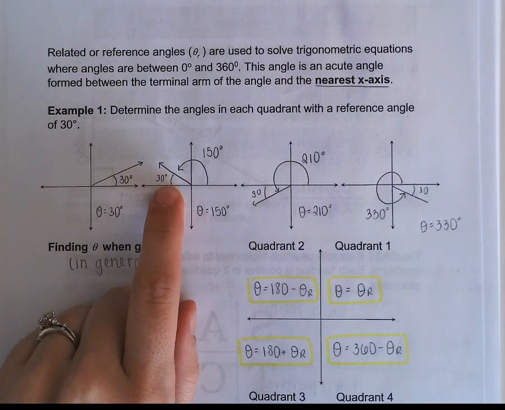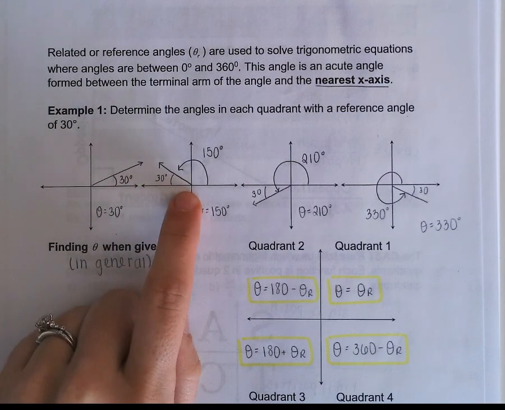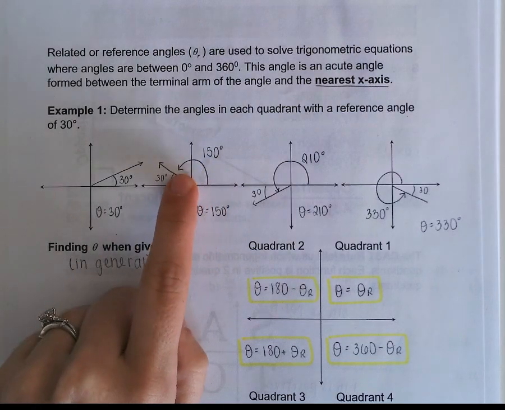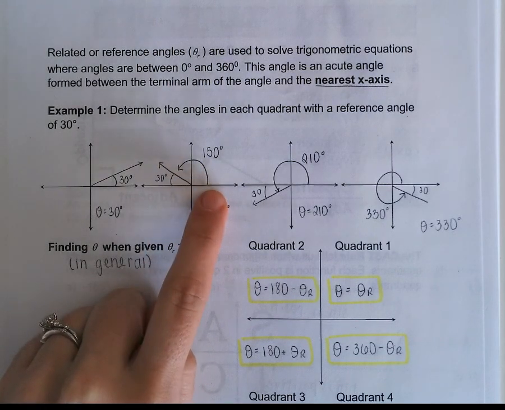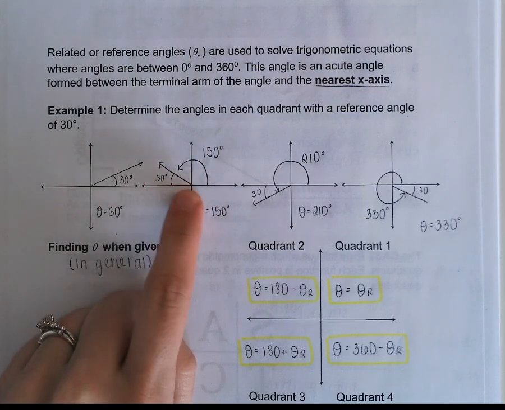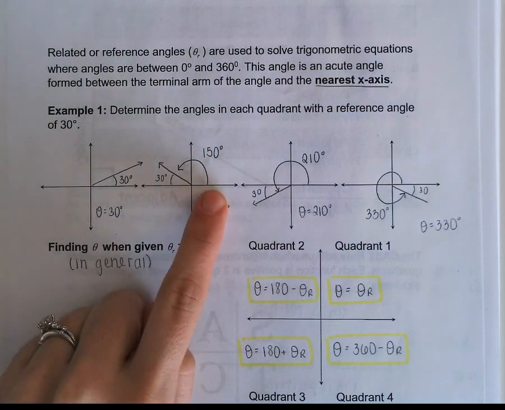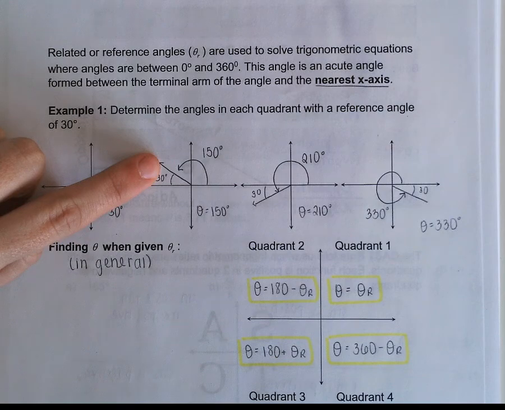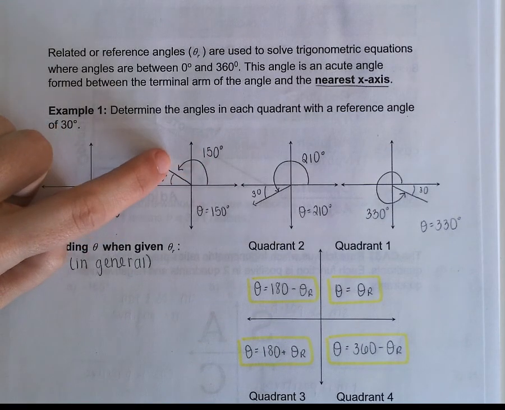So when I go up 30 degrees from this axis, remember that would give me an angle of 150, because this angle is 180 degrees, so if I go up by 30, I'm left with 180.